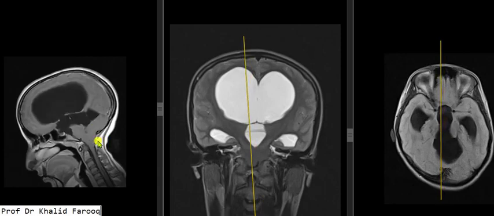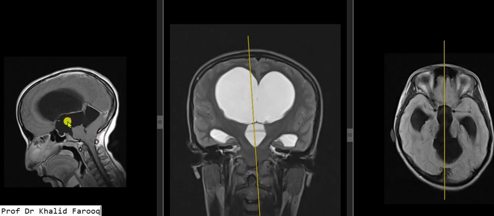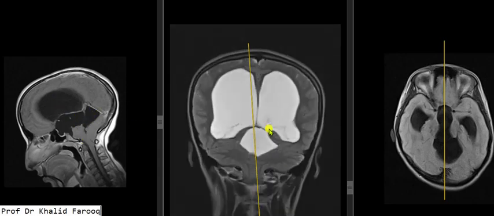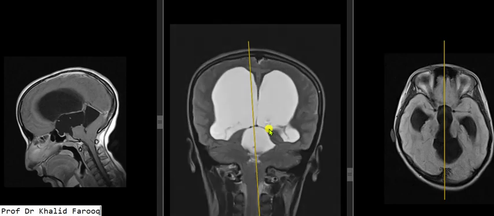So in this case, obstructive changes in the lateral and third ventricles are not only because of mass effect or squeezed fourth ventricle, but there is also mass effect by the arachnoid cyst on cerebral aqueduct. So both of these pathologies are contributing in obstructive hydrocephalus as lateral and third ventricles are dilated.